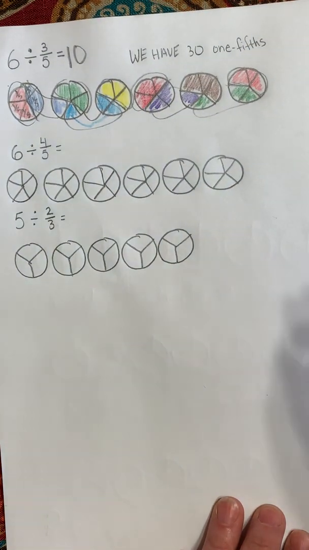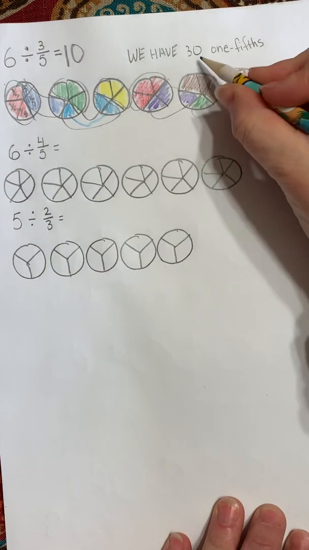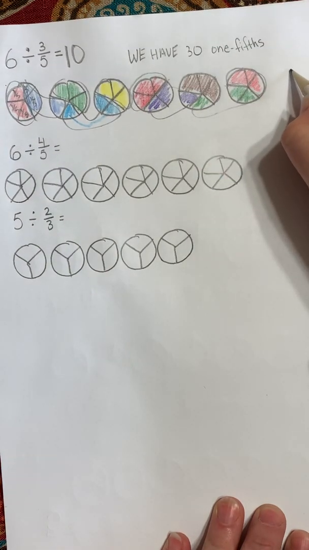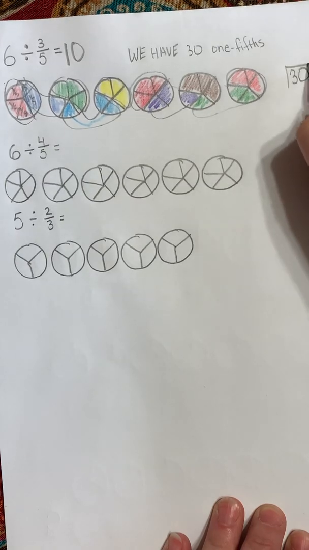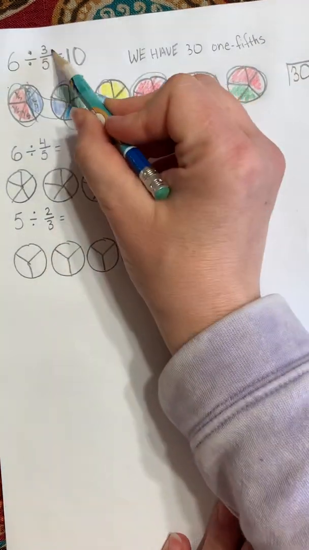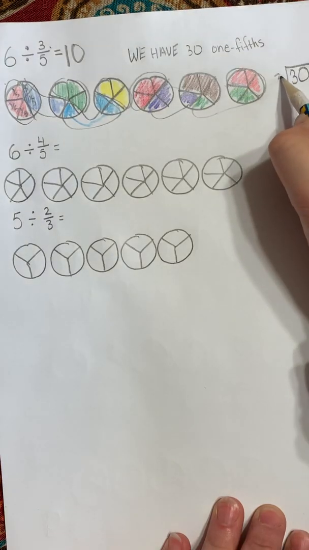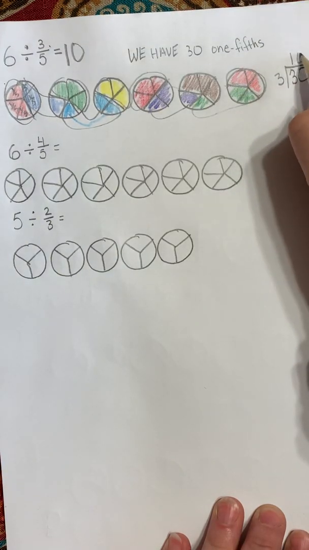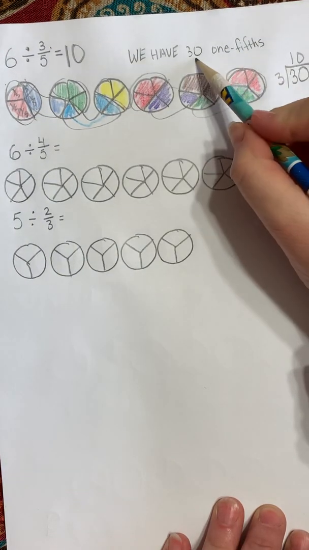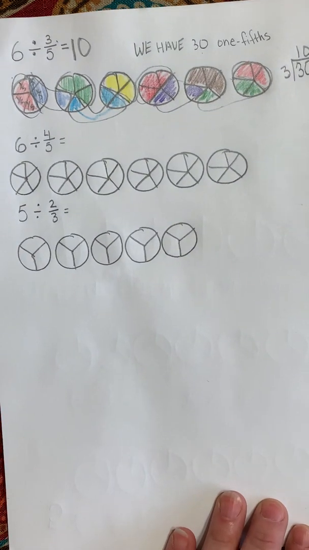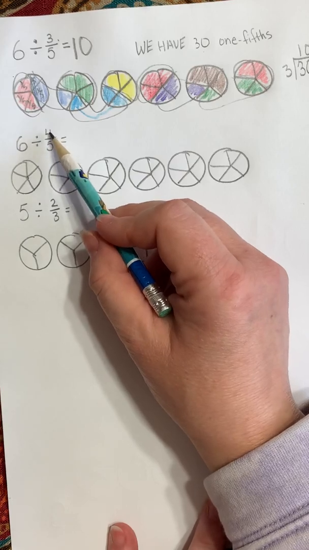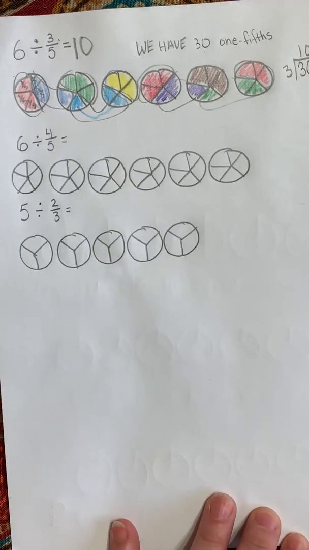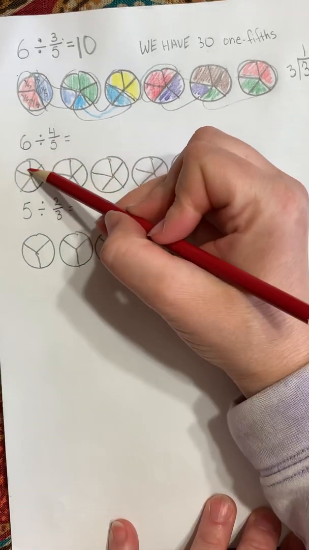Well, why does that make sense? We had 30 1/5 each time we took away 3, and we can take away 10 groups of 3 from those 30 1/5. So now let's look at this. What if our group size is 4/5 instead of 3/5?